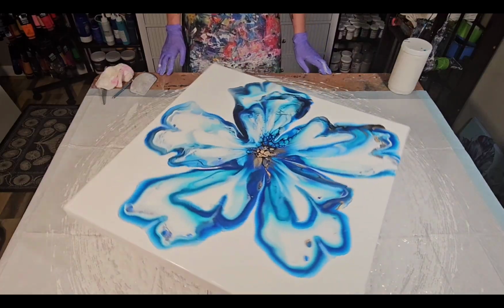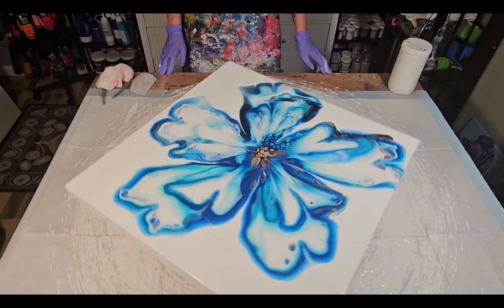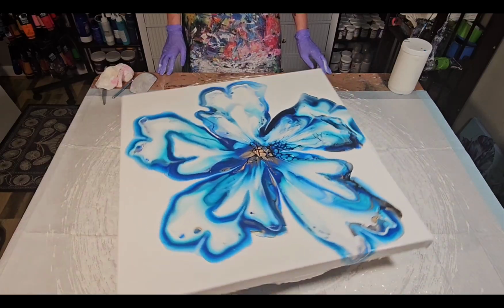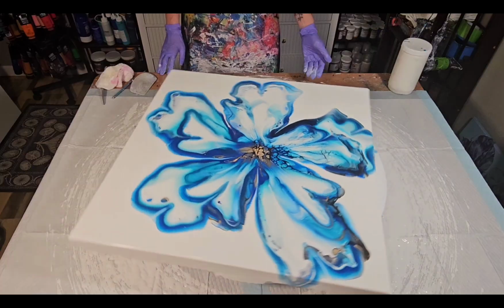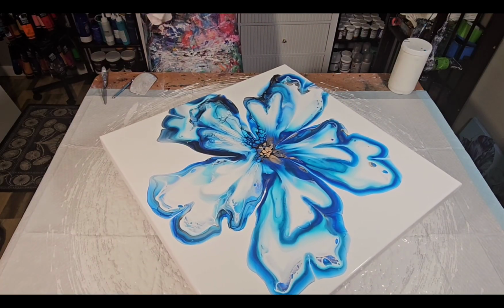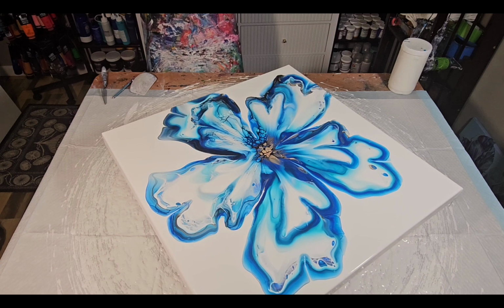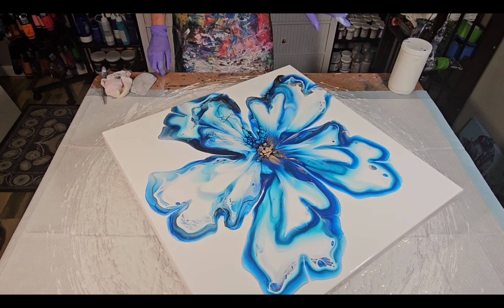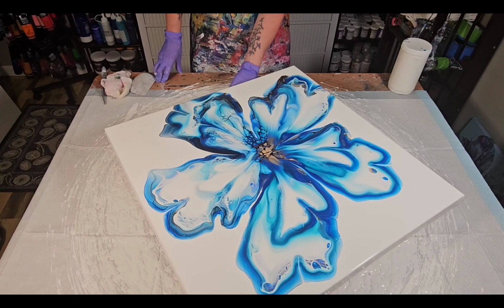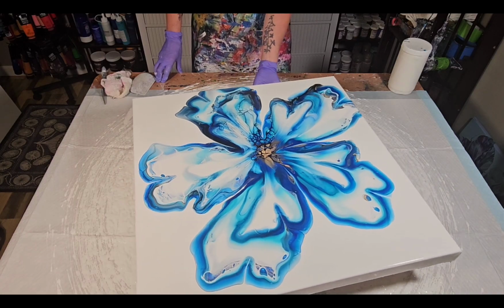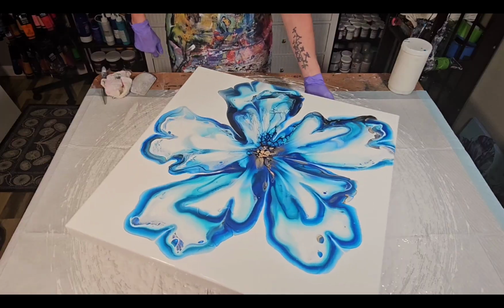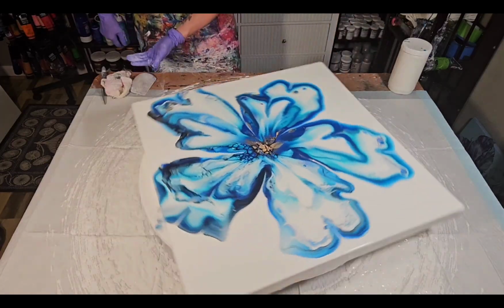Oh, this one is so lovely. I know it would be. I've used this color combination so many times now. It never fails. It never fails. I can't help myself. I want to do one more. Just because these two are so close to. Let's do one more. Let's spin one more.